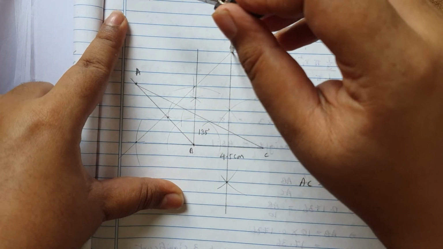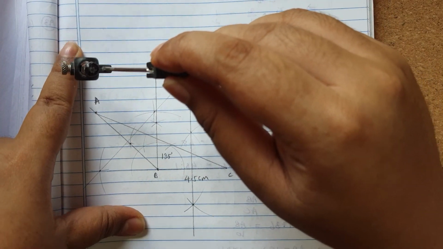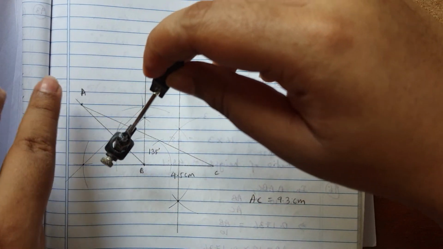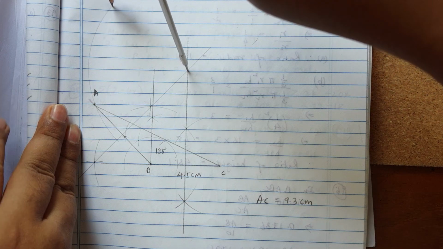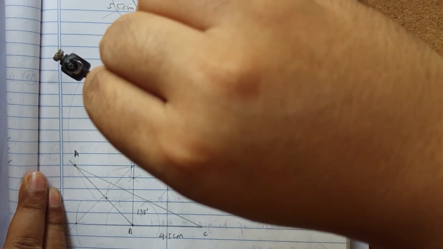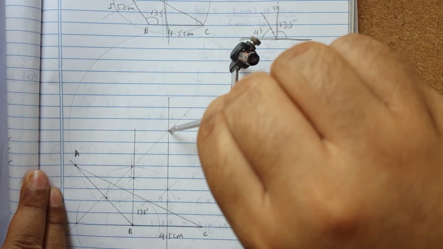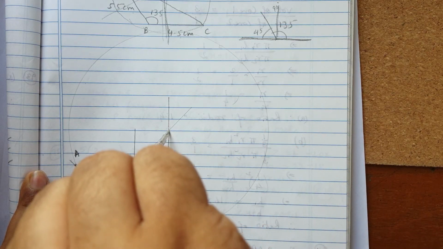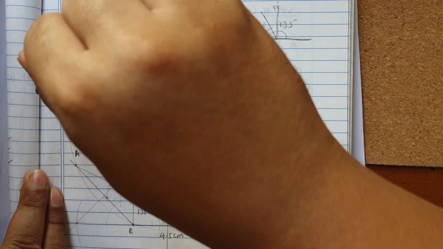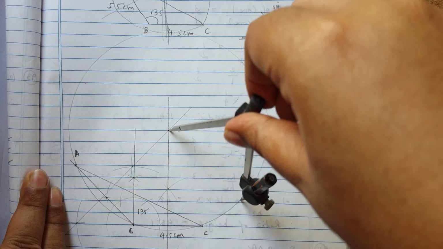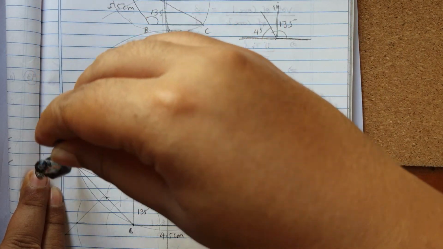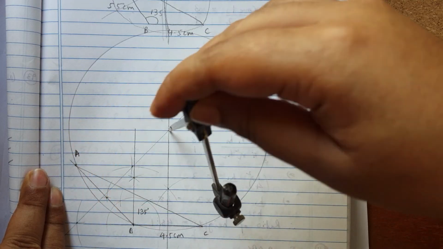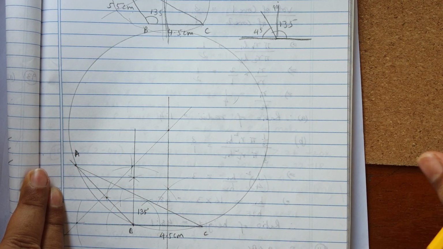And then I need to just draw my circle. So it will pass through all the 3 points approximately. Okay, so this is my circumcircle.